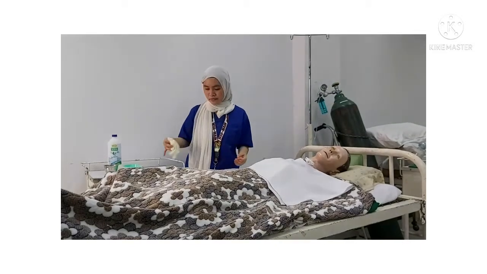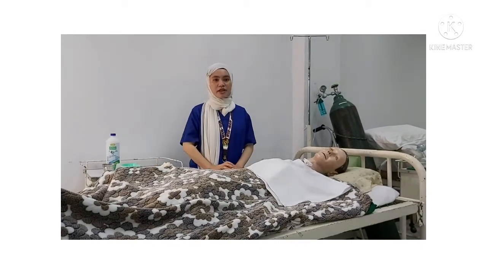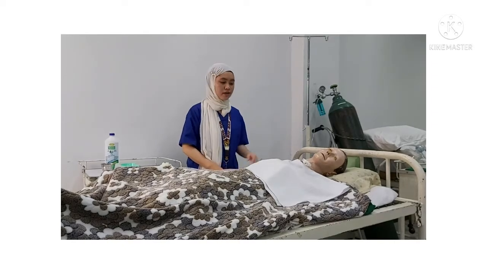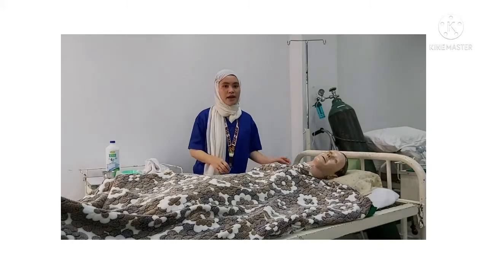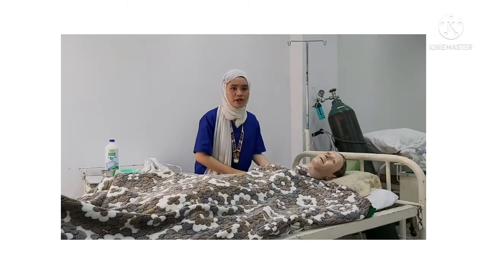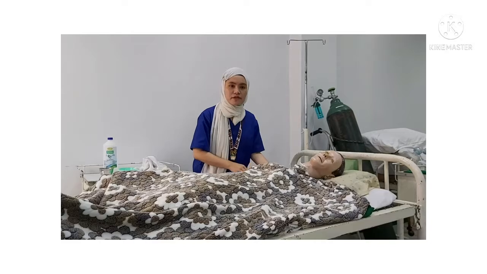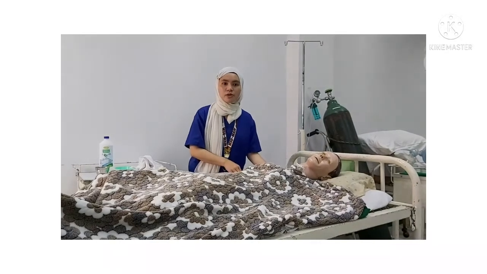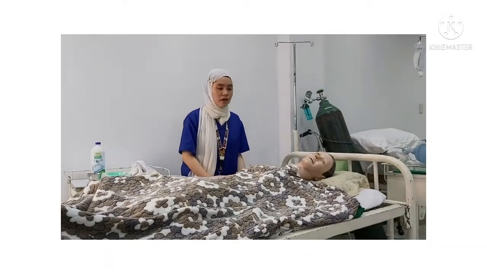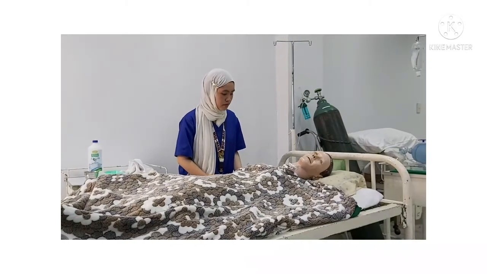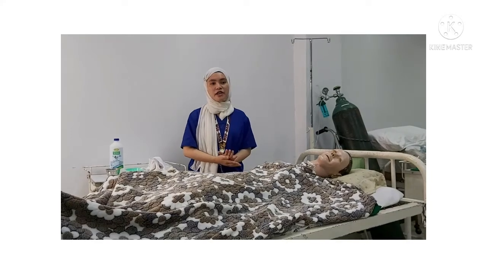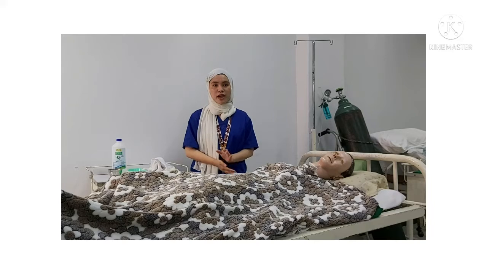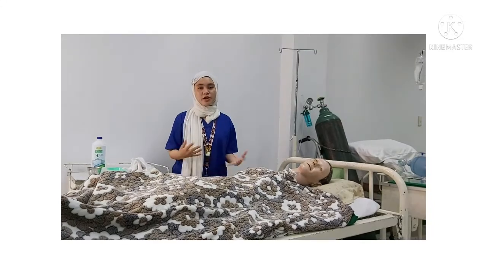Now place the patient in a comfortable position. Assess the effectiveness of suctioning by auscultating and observing breathing patterns. Now finally, chart the time, the characteristics of secretions, and the patient's reaction. So that will be all. Thank you.